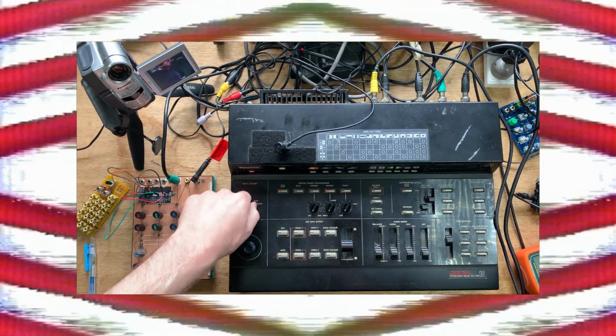You can see as I turn the color knob, we start to introduce some more interesting colors into it. And of course I can control how much that happens with this fader down here.